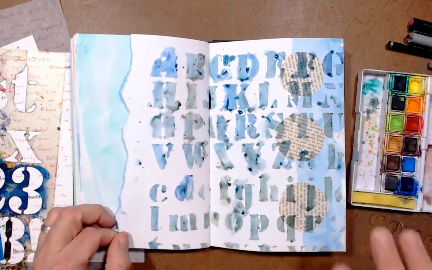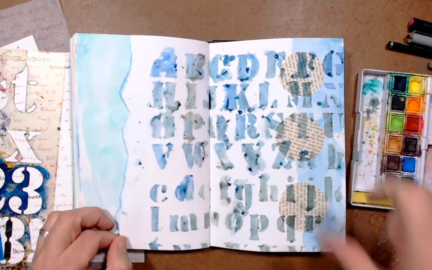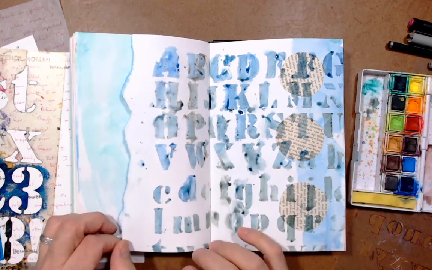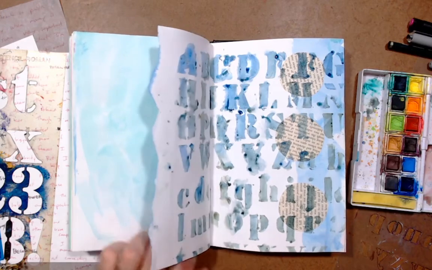If you've never used watercolor paint with stencils, like the letter stencils, it's a great way to create a background or to create textures on a page. Okay, so that's one way.